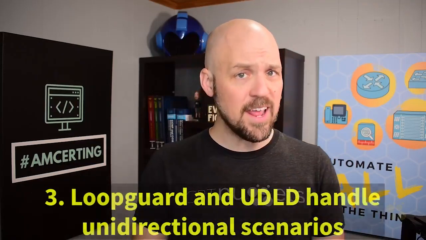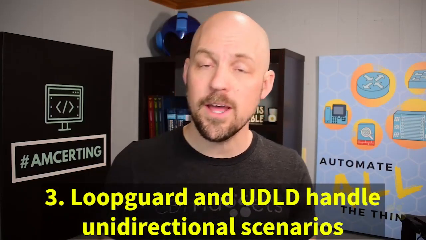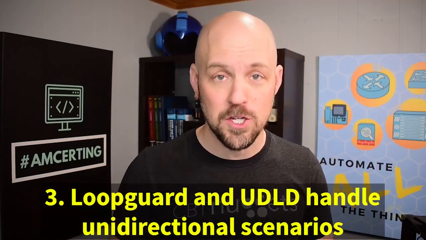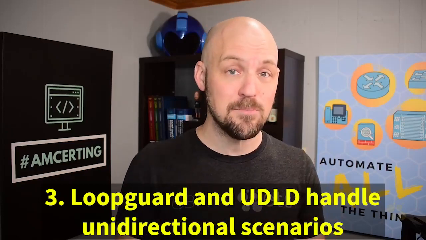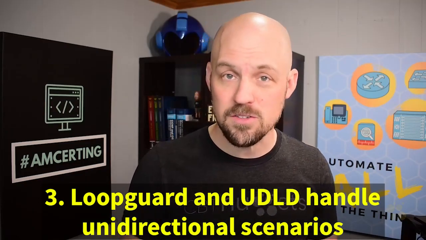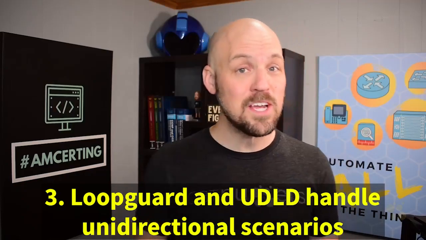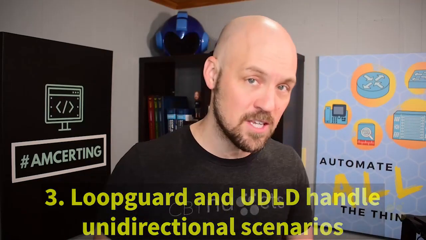Third, some of these enhancements, right? LoopGuard and UDLD, those are going to help us with unidirectional situations. We want to make sure that these are configured because a unidirectional communications situation that develops will take down our network if we don't have LoopGuard or UDLD in place.